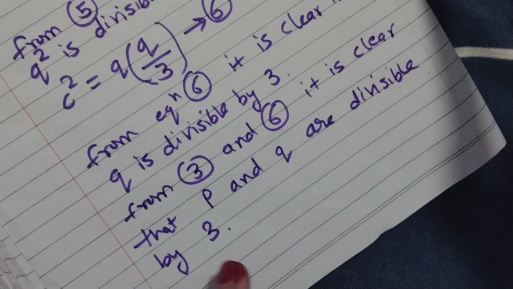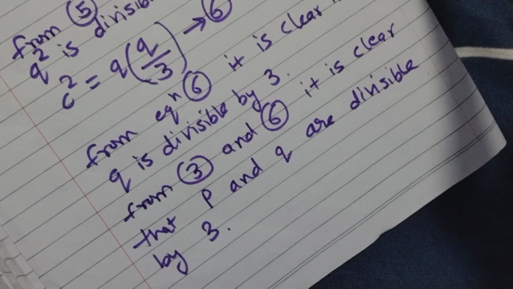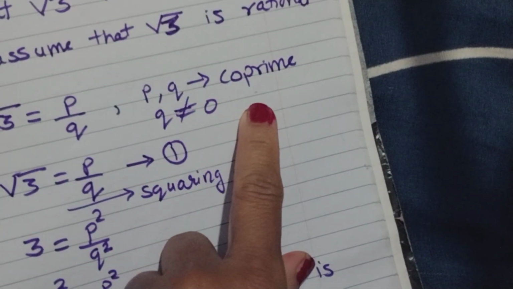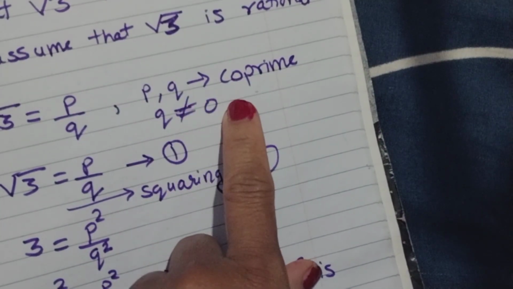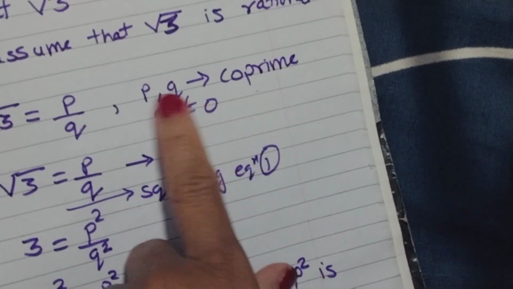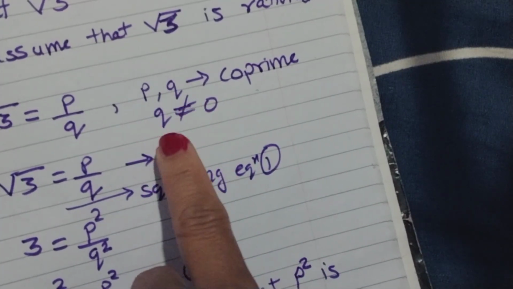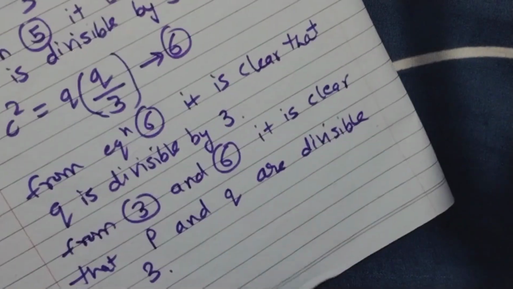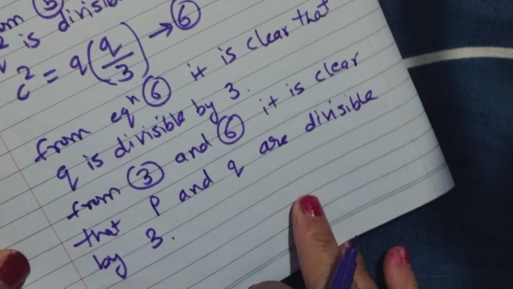If P and Q are divisible by 3, it contradicts our assumption, because P and Q are co-prime. The meaning of co-prime is that they do not have a common factor other than 1. But P and Q have a common factor. That's why they both are divisible by 3. So it contradicts our assumption.